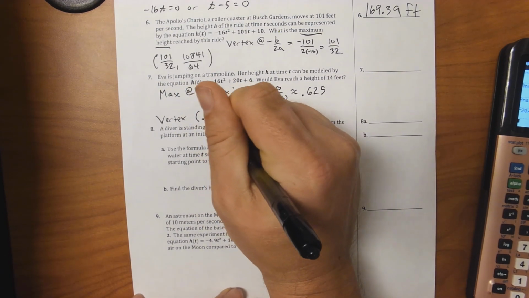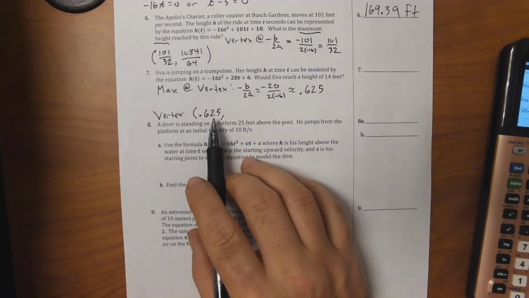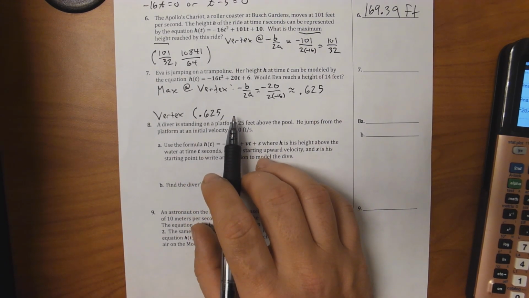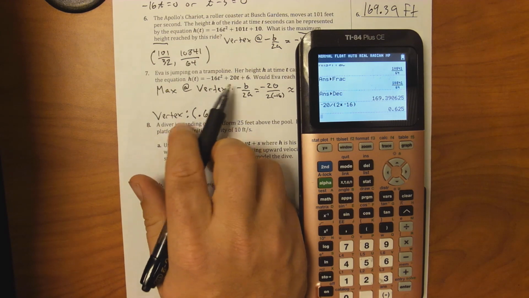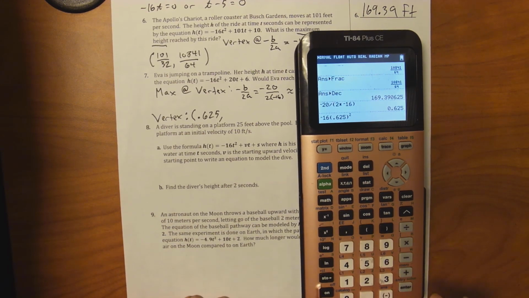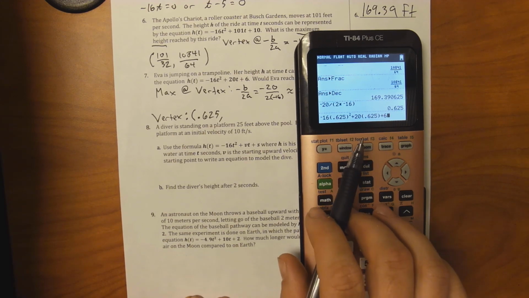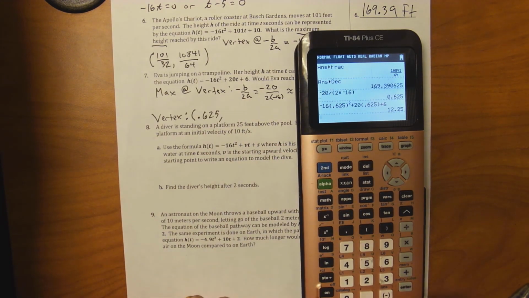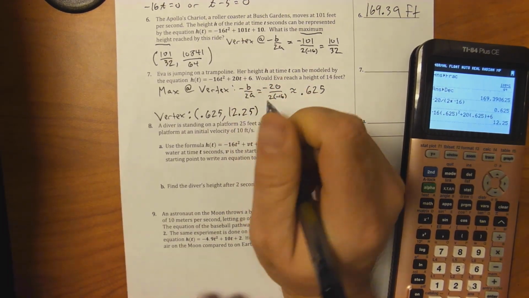Now keep in mind, 0.625, that's not her height, that's the x value, which represents time. So to get the corresponding y value, you have to plug it in to the equation. So I'm going to take 0.625, plug it into the equation. So you can see there I just plugged it in for t there, and that's 12.25. And this is in feet.